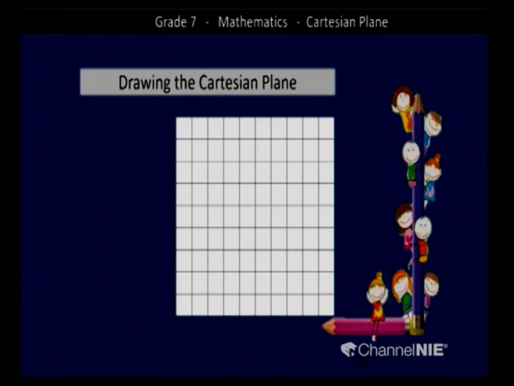So, let us start. Before that, get ready with a ruler and a pencil. You would need those two instruments to draw a Cartesian plane. We will start. First of all, I told you there are two axes. First one is the x-axis, then the y-axis. So, we will start with the first one.